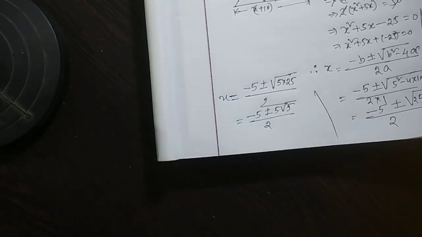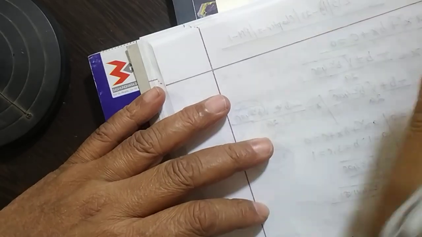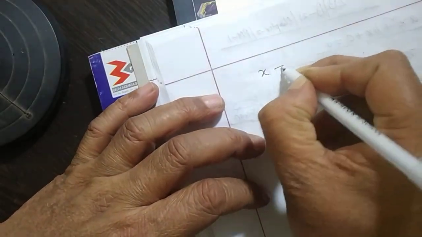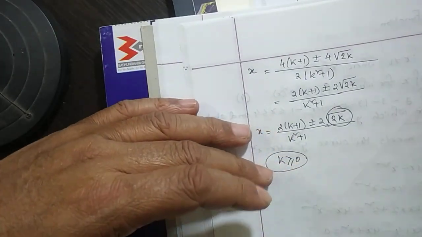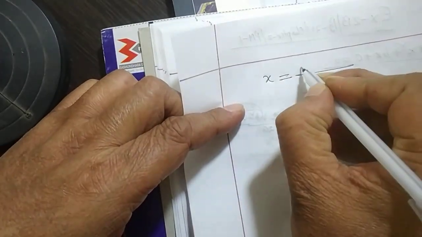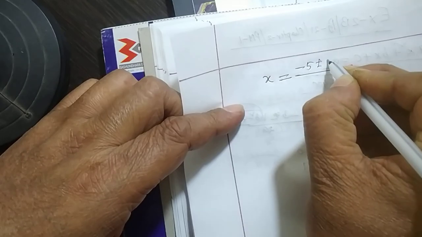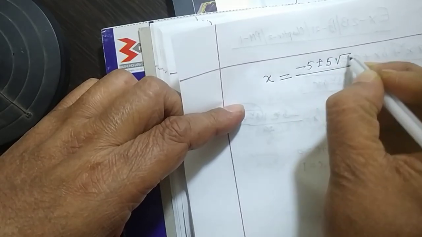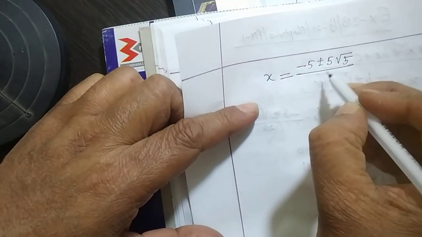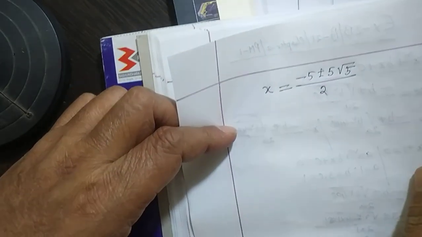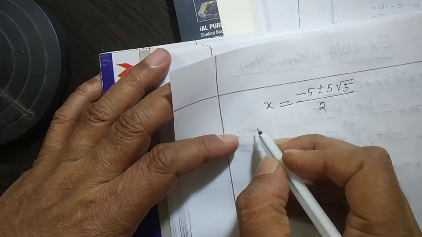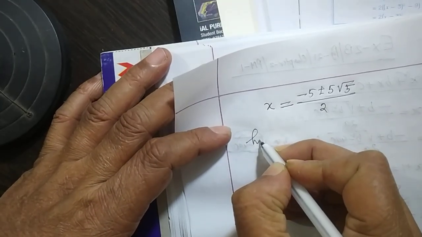Now go to the next page. What we had, x is equal to minus 5 plus minus 5 square root of 5 divided by 2.